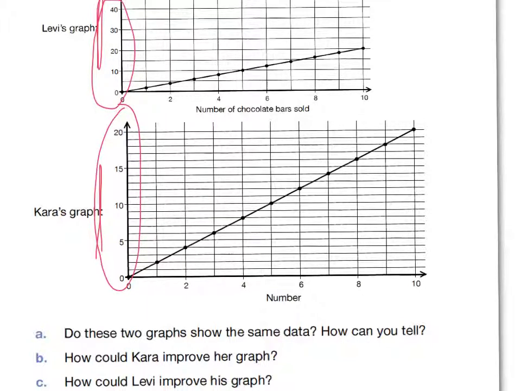Obviously, for both of those, I think there should be proper titles. If you look at Levi's graph, there is no title here for this axis, but the same problem occurs here for Kara. So both of them should have that title. There is no title here for Kara's graph. She should have a title.